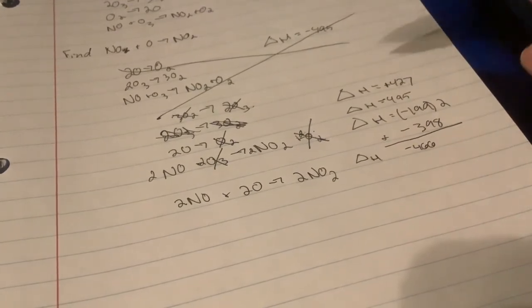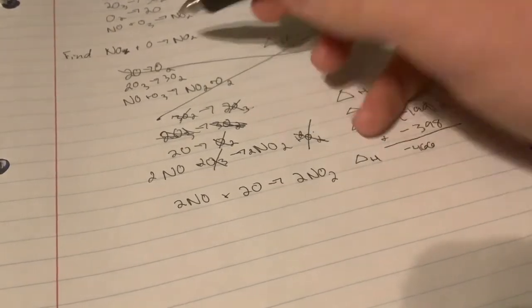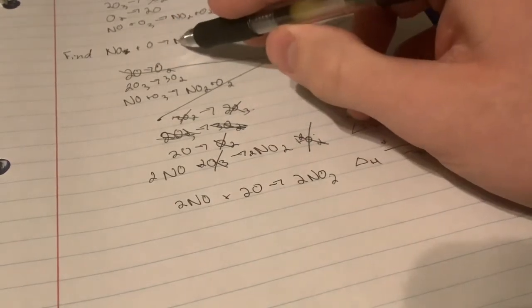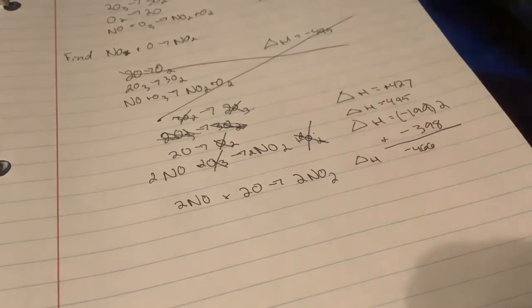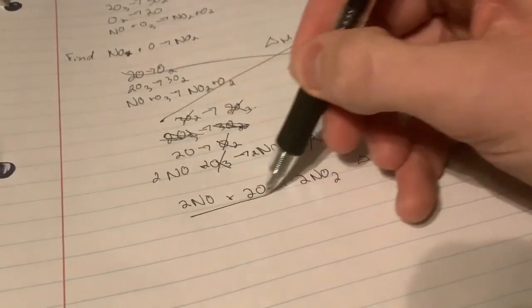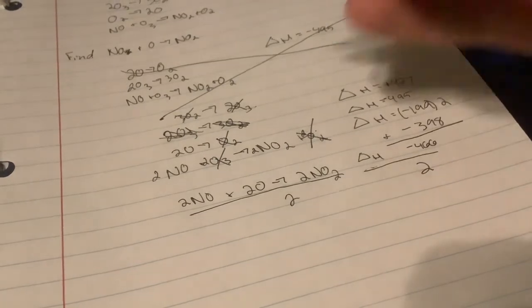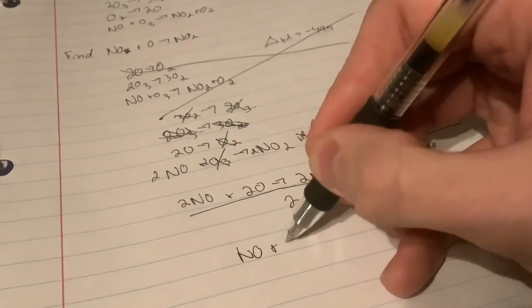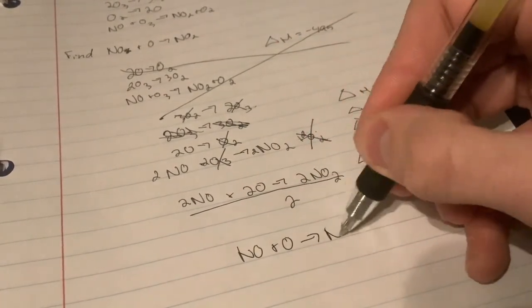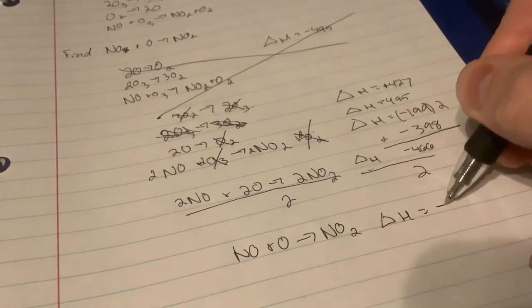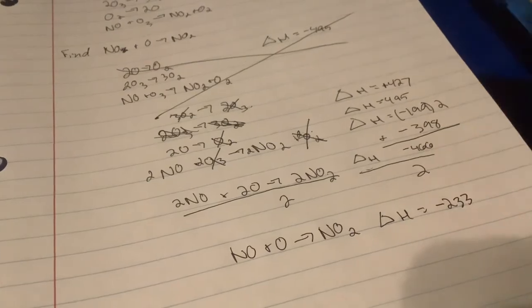However, we need to simplify this because our target is to get NO plus O goes to NO2. In order to do that, divide the entire equation by 2, divide delta H by 2. You get NO plus O goes to NO2. Your delta H equals negative 233.